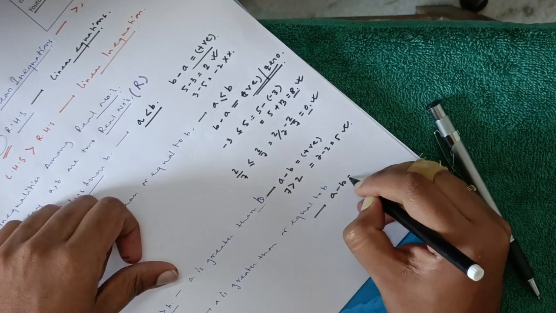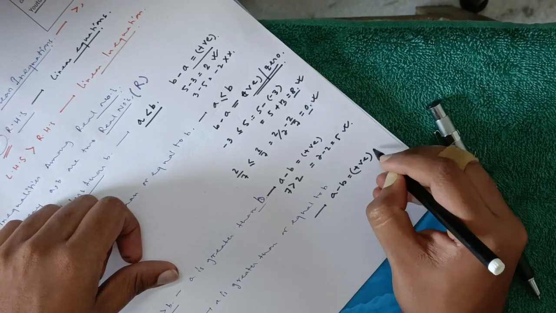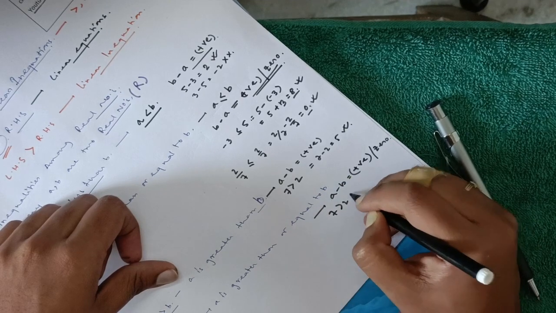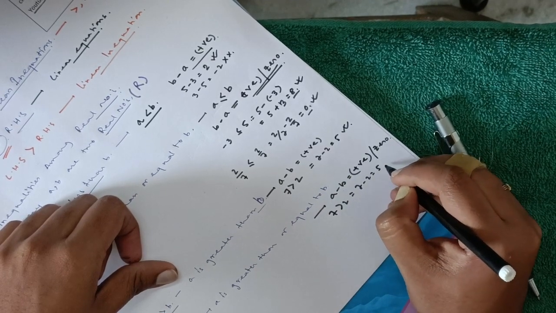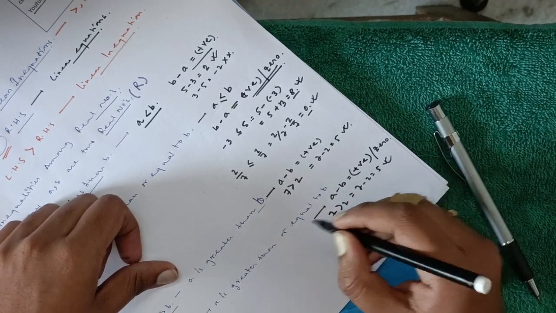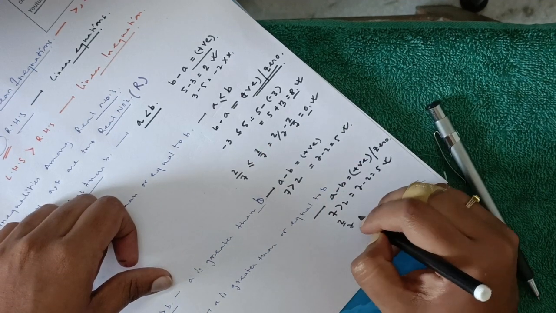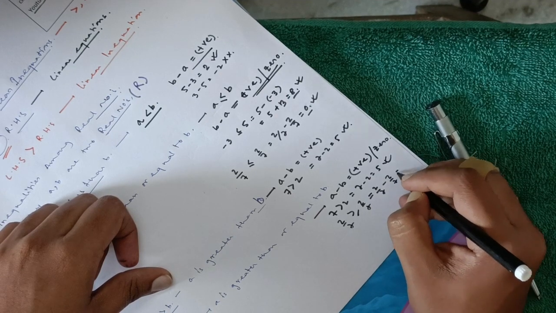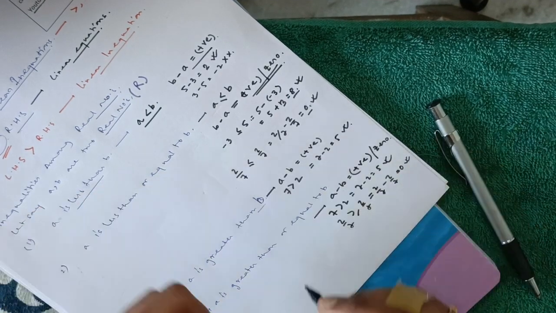A minus B has to be either positive or 0. If we take the same example, 7 greater than 2, it's 7 minus 2, 5, it's correct. Then again 2 by 7 greater than equal to 2 by 7. So 2 by 7 minus 2 by 7 is 0, then also it's correct.